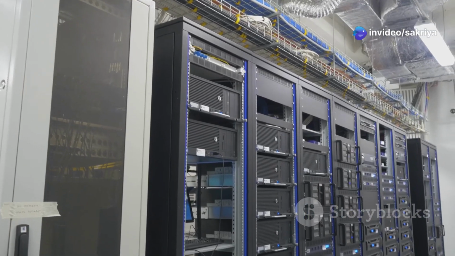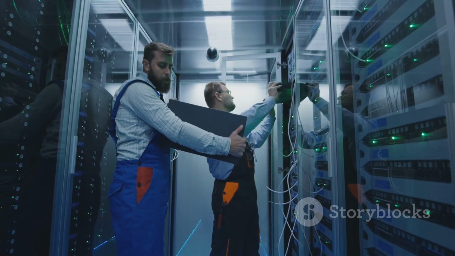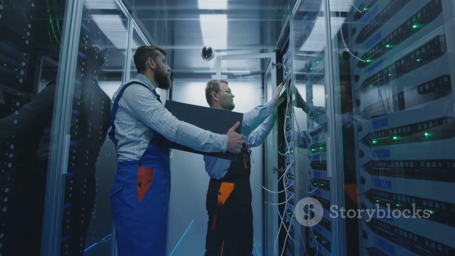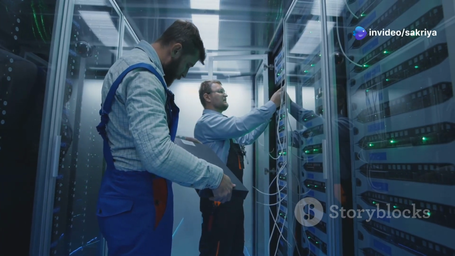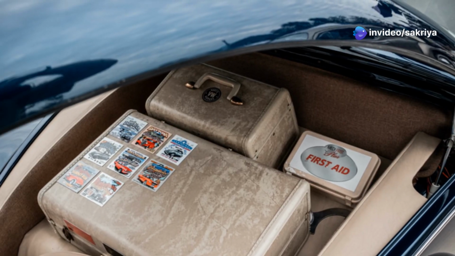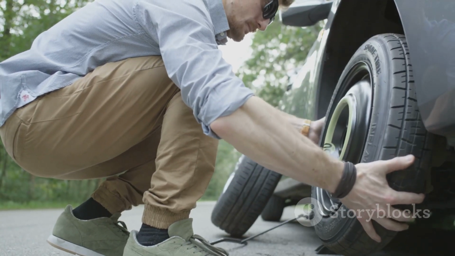This involves having a solid backup and recovery strategy. AWS provides services like AWS Backup and AWS Disaster Recovery that make it easier to manage backups and automate recovery processes. It's like having a spare tire and jack in your car. You hope you never have to use them, but you're glad you have them if you need them.